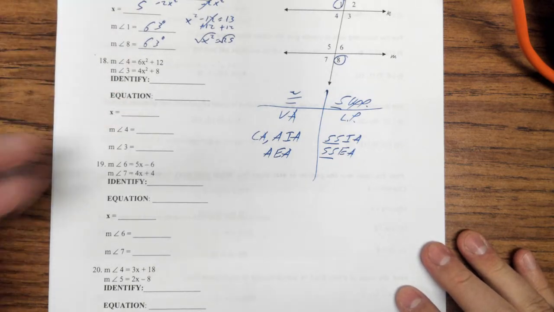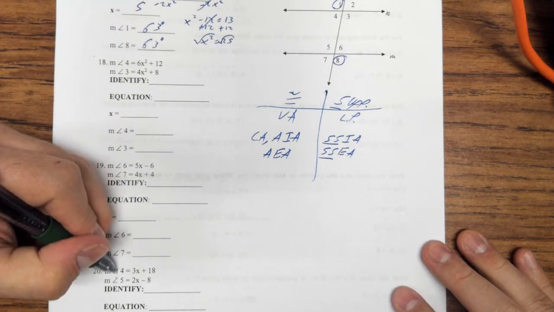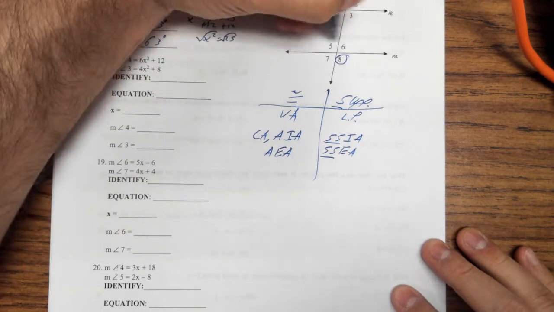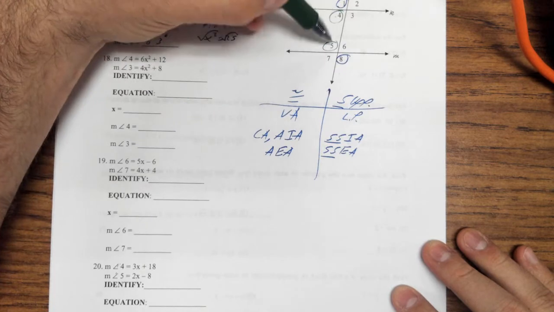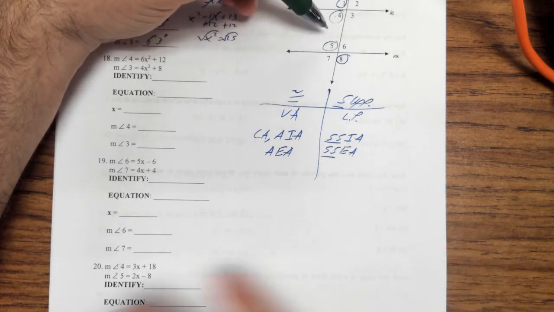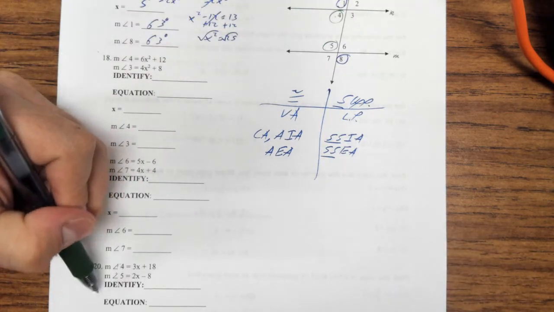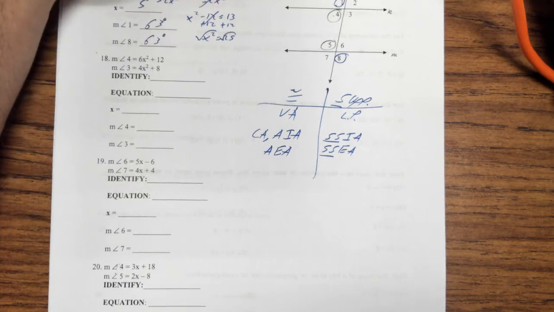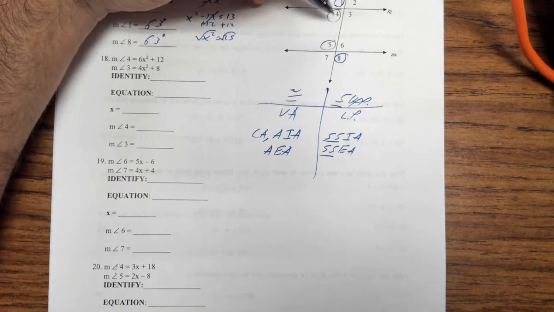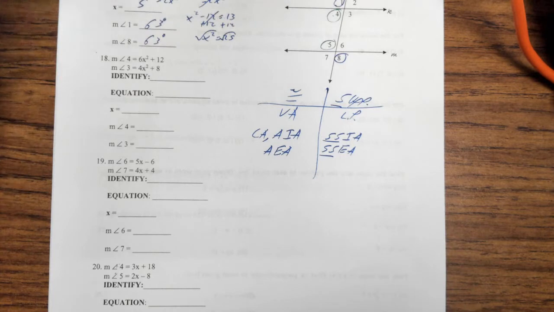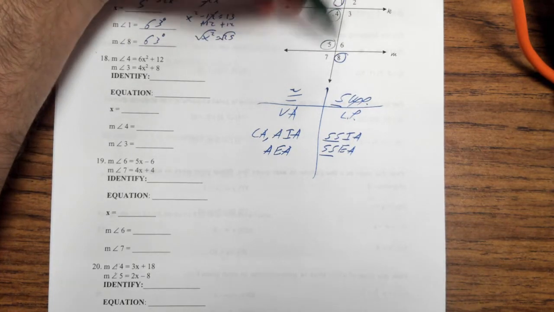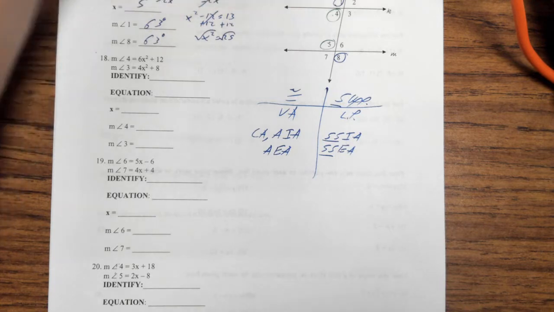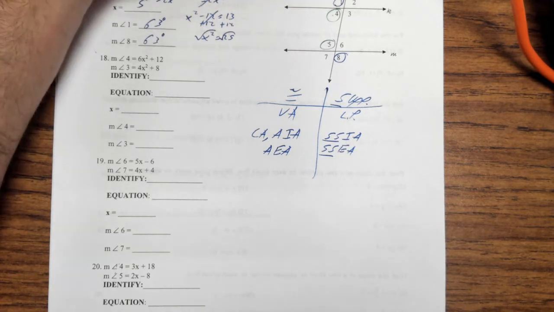So for number 20, we are given angles 4 and 5. 4 is right here, 5 is right here. I circled them in green. Here's 4 and 5. First, we need to identify what type of angles they are. First question is, are they same side or alternating? Well, 4 and 5 are definitely both on the left side of the line. They're same side. They could end up being corresponding if they're same side.